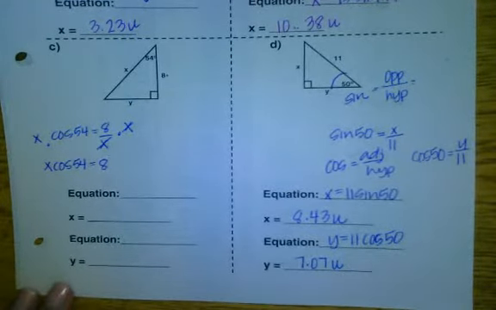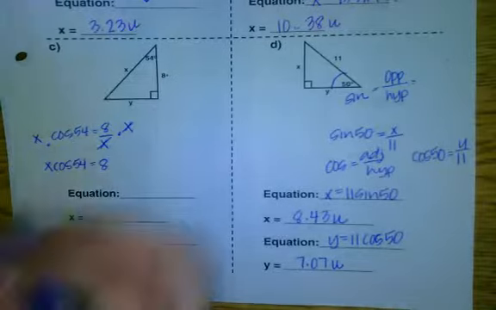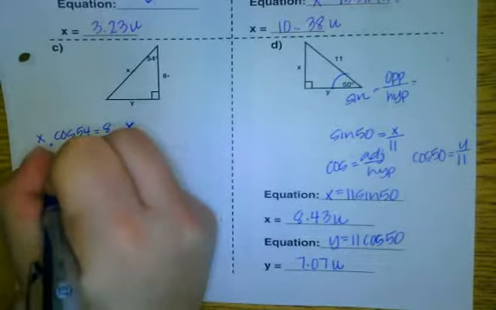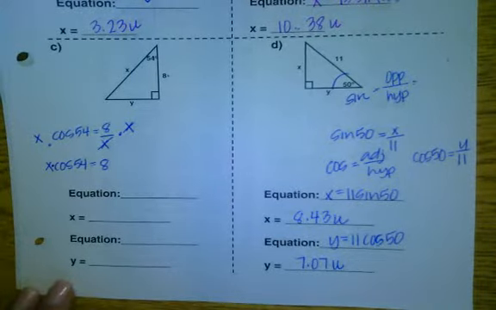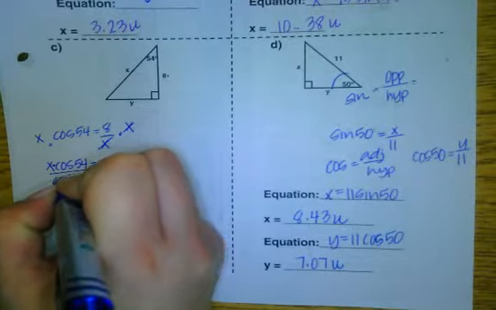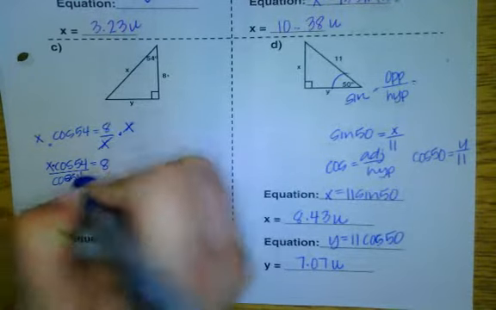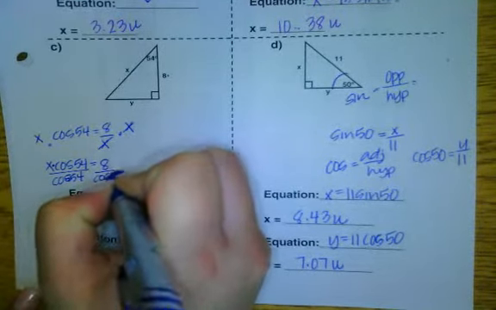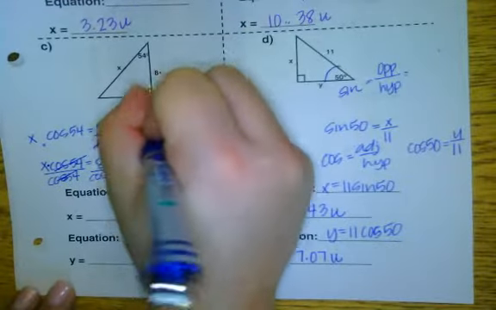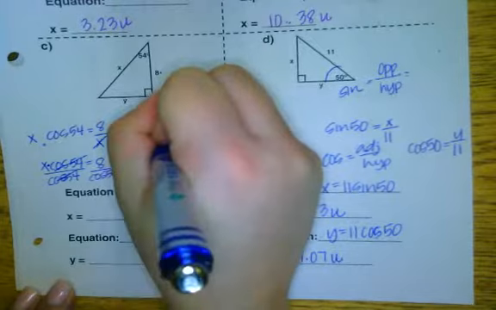How do I get x by itself? This is x times cosine 54. Divide by cosine 54. Now I have x equals 8 divided by cosine of 54 degrees. So type that in your calculator.